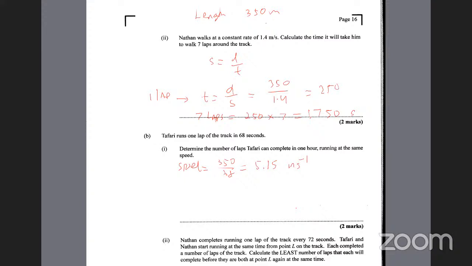So that's his speed. And let's find the distance that he will be able to cover, which is speed by time, in what, 1 hour, they said? So that's 5.15 multiplied by 1 hour, which is 60 minutes by 60 seconds. So that's 5.15 by 3600. So that is 18,540. And then we're going to divide that by 350. So we'll know the number of laps.